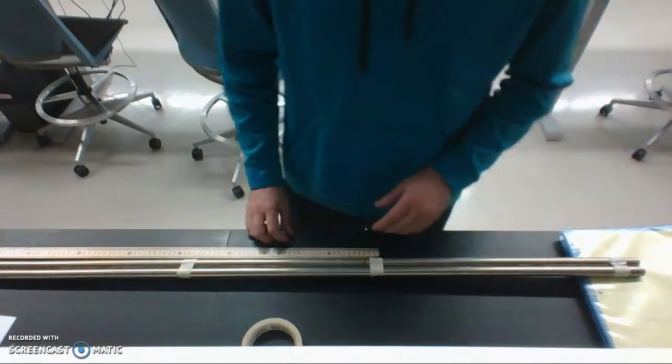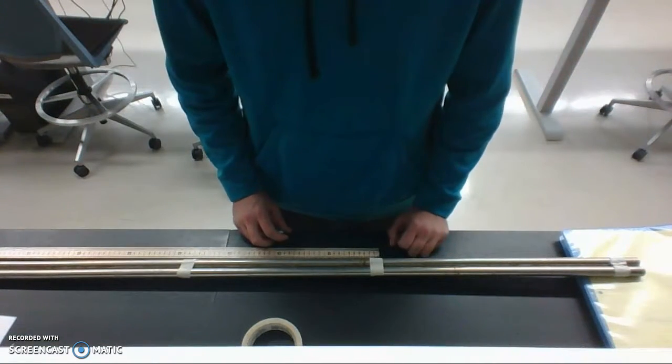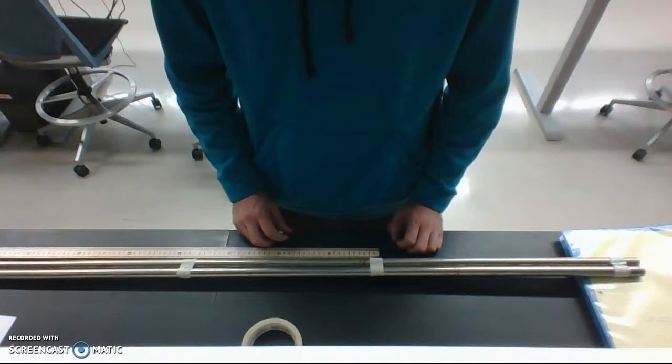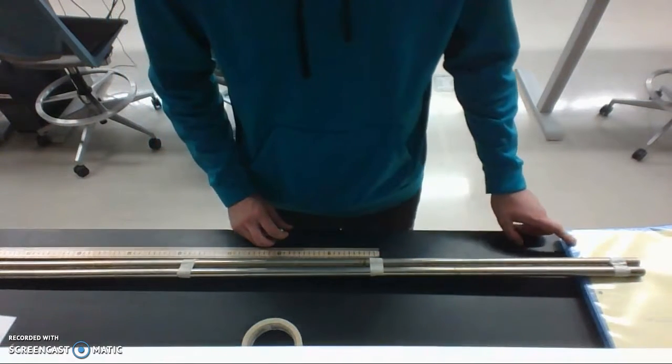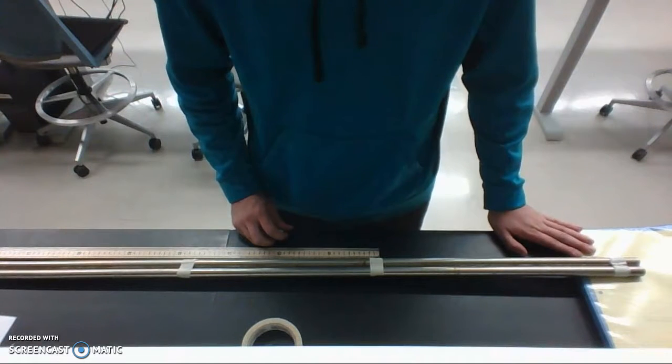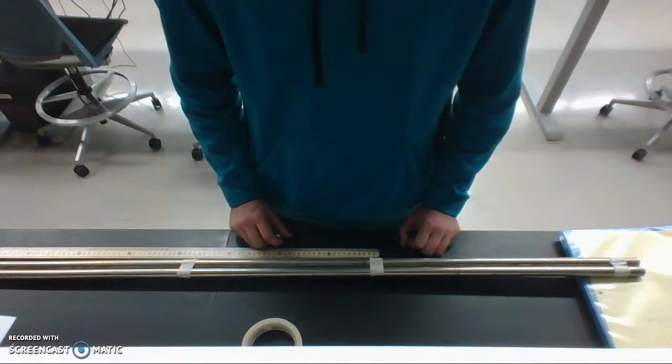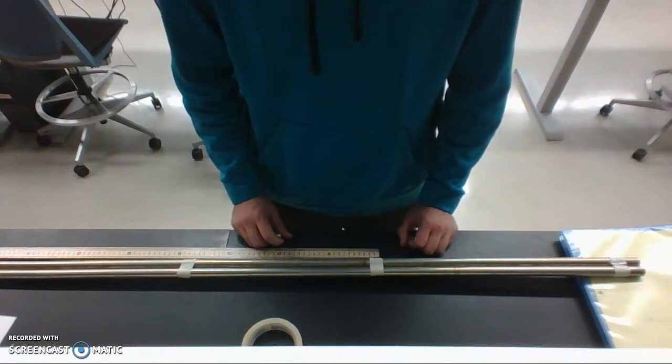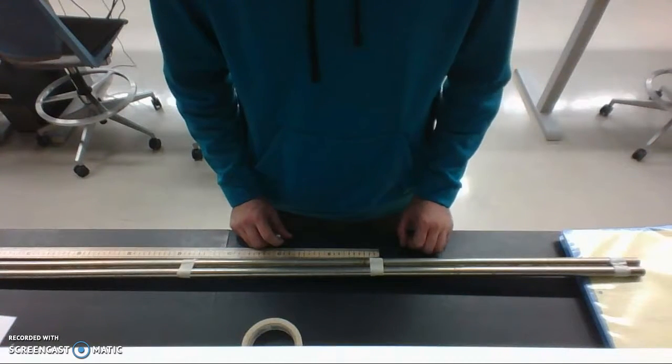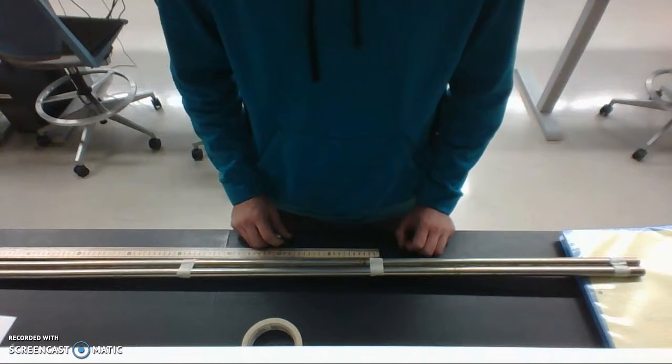Now we want to do this 5 times. After the 5th time, we want to change the height by maybe adding a textbook or two, and then redoing the procedure all over again. We want to change the height twice throughout the experiment.